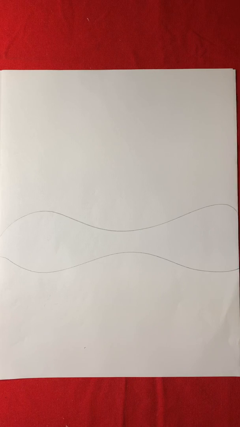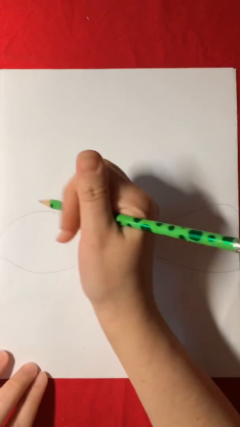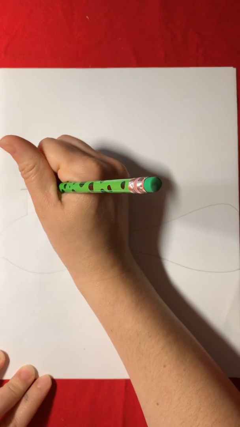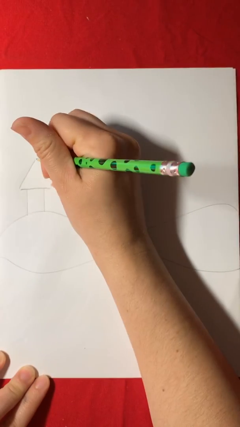Then we're gonna add our house, and you can kind of add your house wherever you choose. Our house is gonna be simple 2 vertical lines. And then you will add a triangle on the top for our simple house.